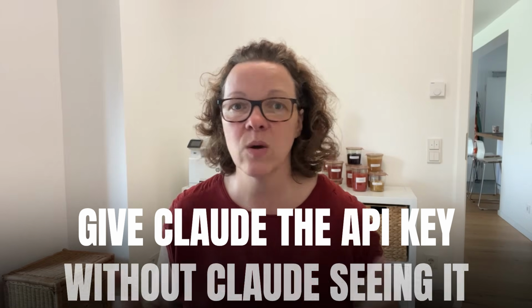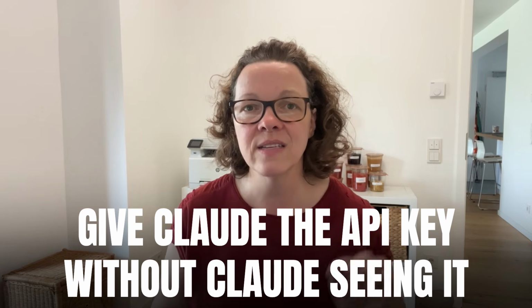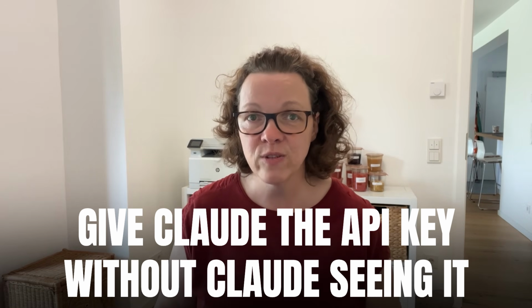It creates a text file in the right place with the right name, and inside says, I don't know, WordPress API key equals, and then it says, Julie, paste your API key here. So I paste the API key in, I click save, I close the file. Claude never sees the file, but the file is created and the file is in a place where Claude knows that it can access it to open the particular connection.